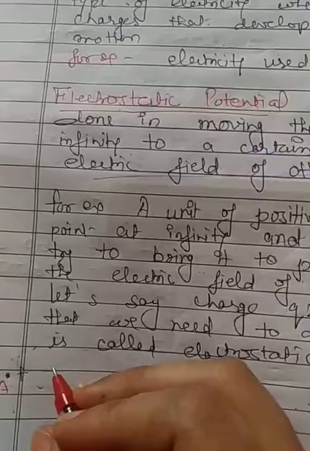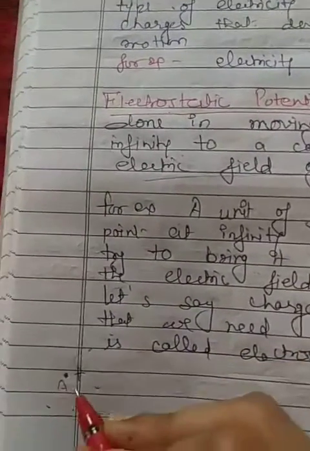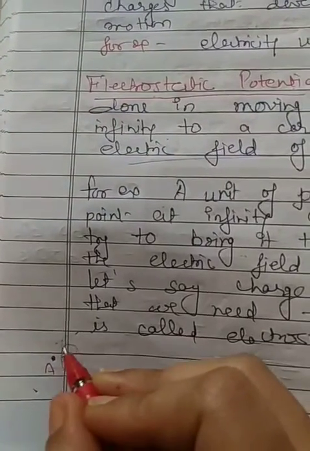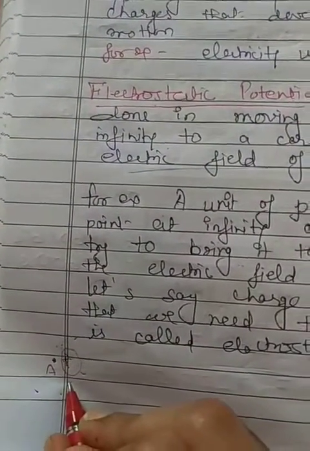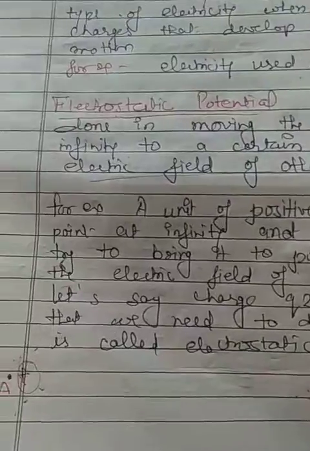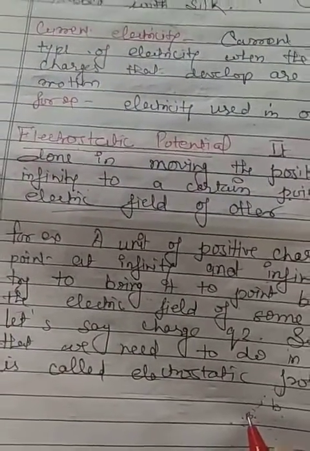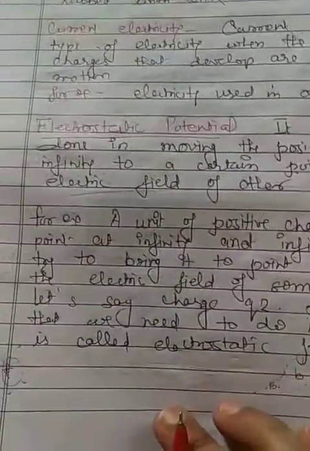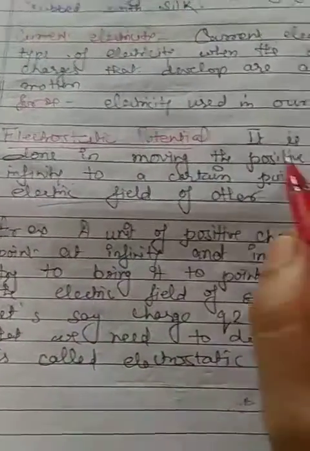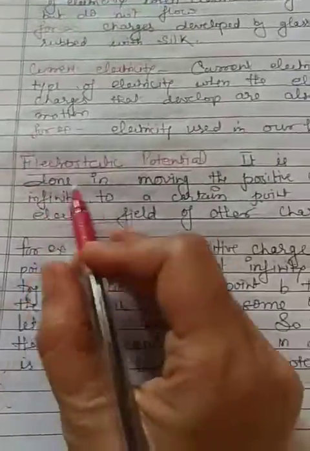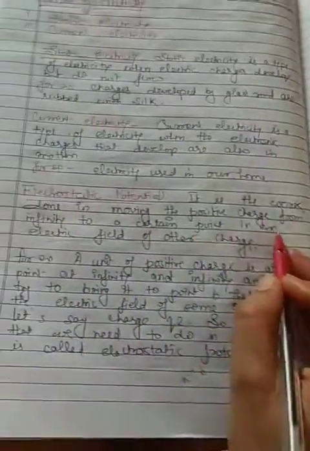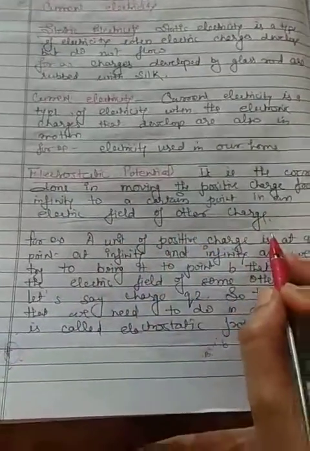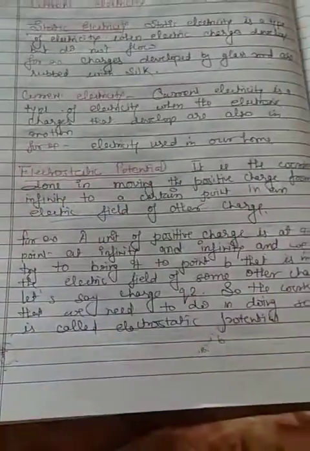The work done in bringing a unit positive charge from infinity to a certain point in an electric field is called electric potential. It is the work done in moving the positive charge from infinity to a certain point in the electric field of another charge, and it is called electrostatic potential.